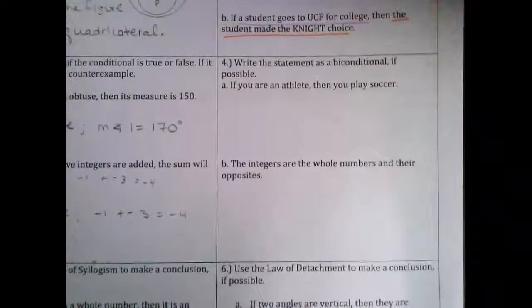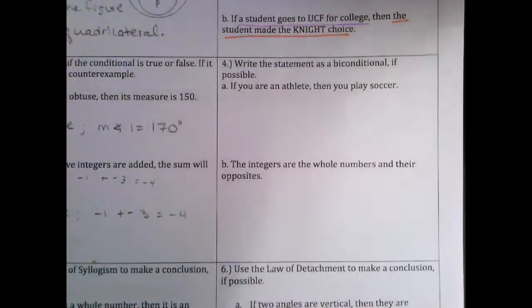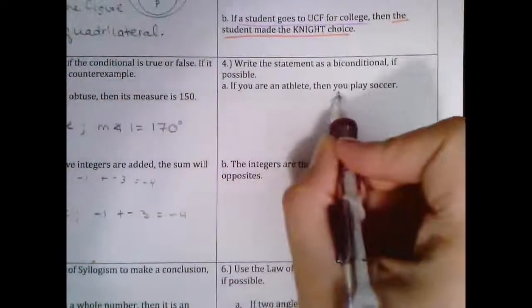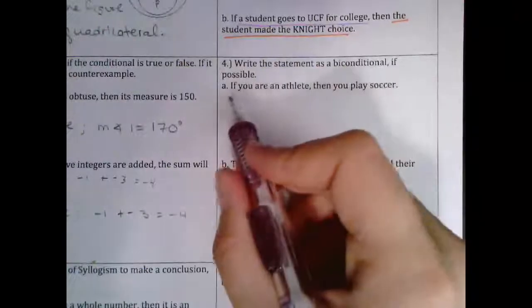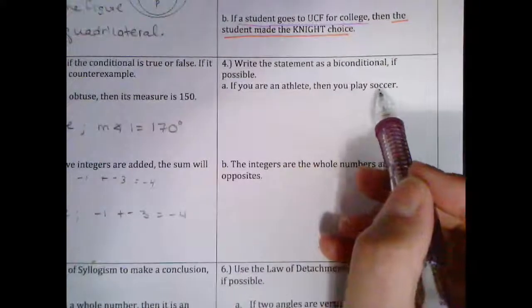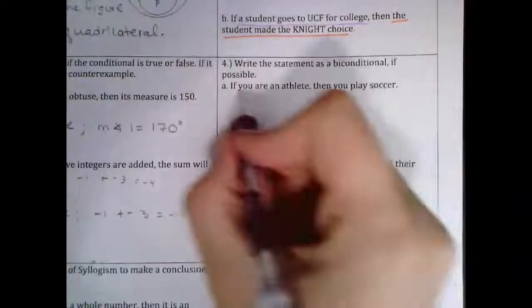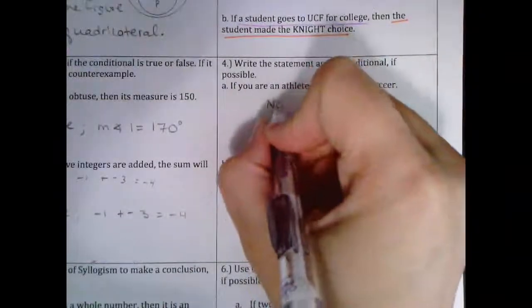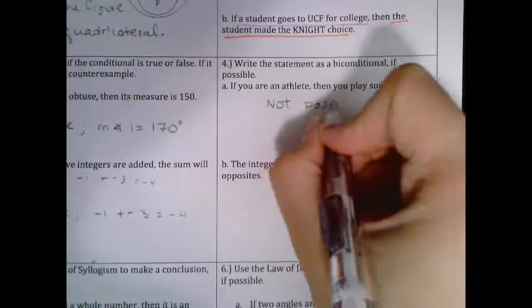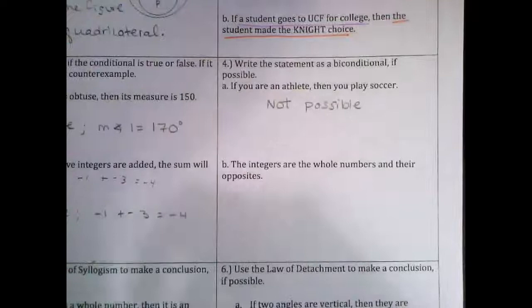Okay, write the statement as a biconditional if possible. Some of these will be possible, some of these won't. If it's possible, then the conditional and its converse will both be true. So it says, if you are an athlete, then you play soccer. Okay, so is that true? Right off the bat, are there athletes that don't play soccer? Yes, there are plenty of athletes that don't play soccer. So this conditional isn't even true. If the conditional is not even true, you can't possibly write a biconditional. So that one's not possible.